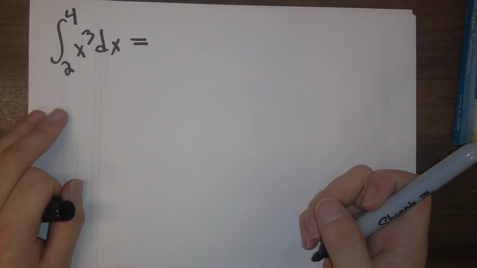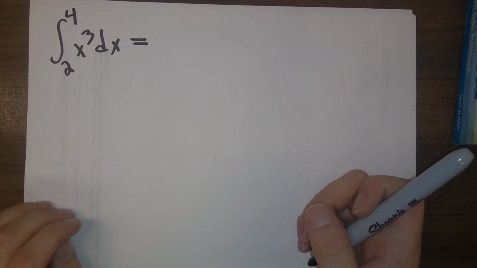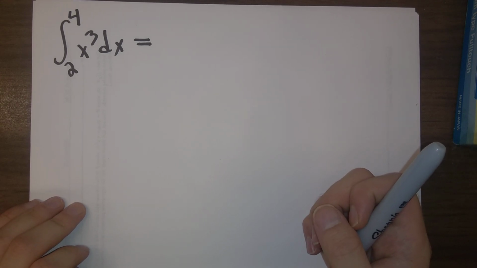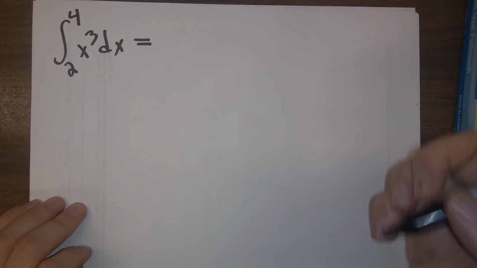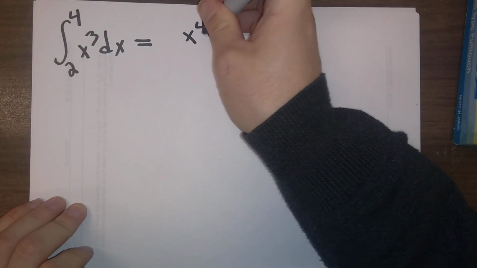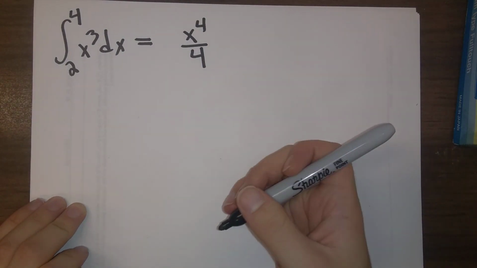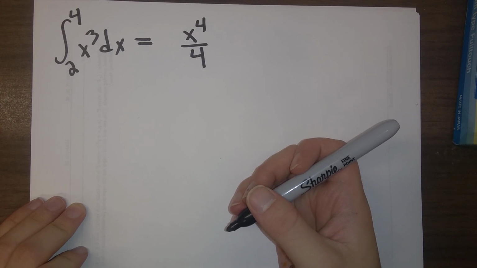So first thing is we have to ask ourselves, what is an antiderivative of x cubed? So by undoing the power rule, it would be x to the 4th over 4. But then we have to plug in the endpoints.